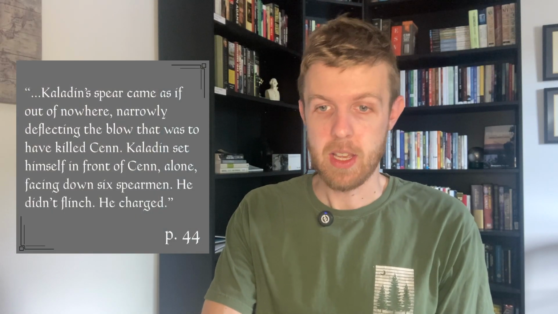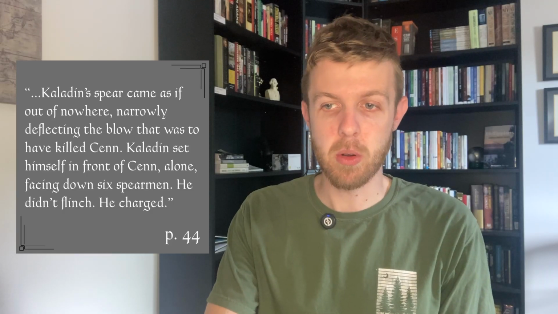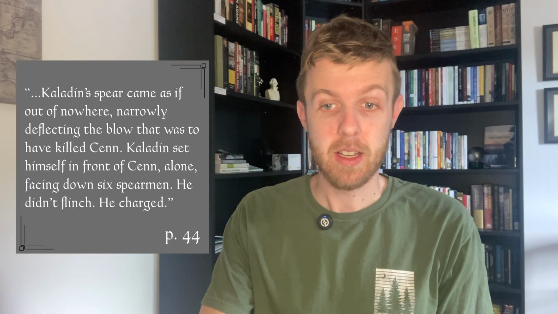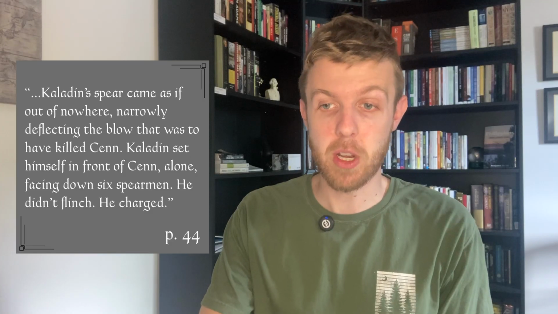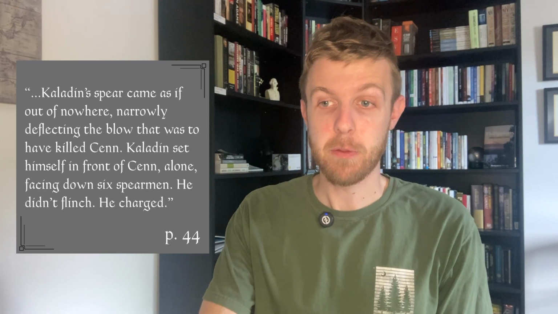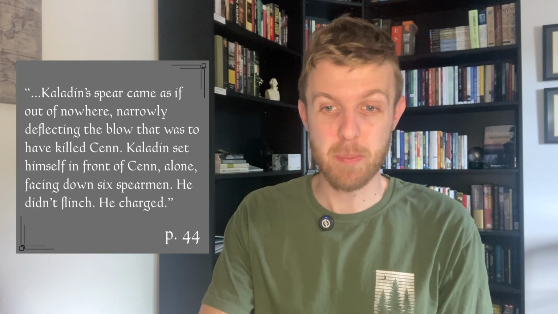Squad leader Stormblessed. Kaladin's spear came as if out of nowhere, narrowly deflecting the blow that was to have killed Sen. Kaladin set himself in front of Sen, alone, facing down 6 spearmen. He didn't flinch, he charged.